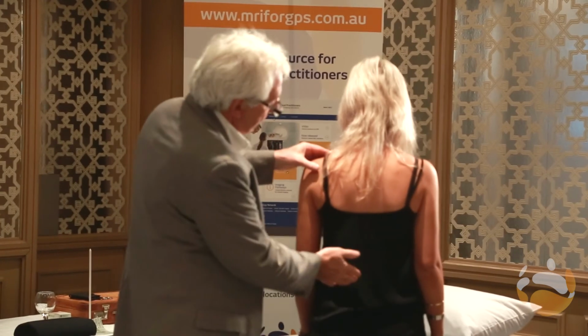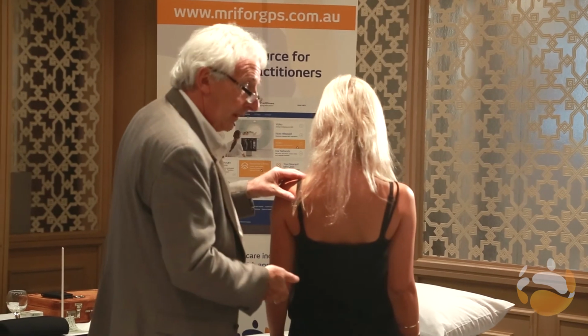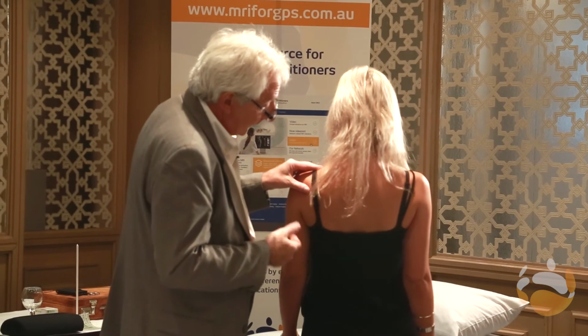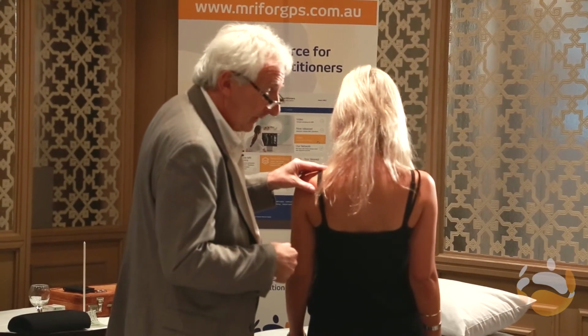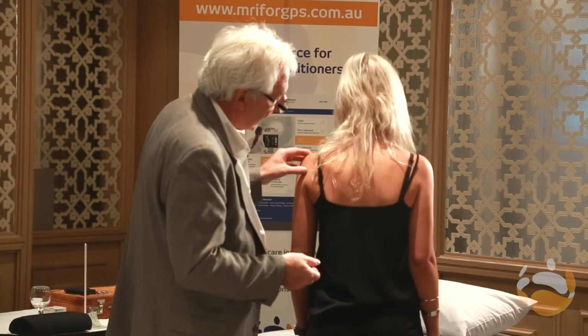So I'll get you to just arch your back backwards, and normally you get about a 30-degree bend. Is that painful? Is that your pain, or is it a different pain? It's very important to know that. Where's the pain felt? Is it on the right side or the left side? Is it a facet joint problem? You can usually work that out.